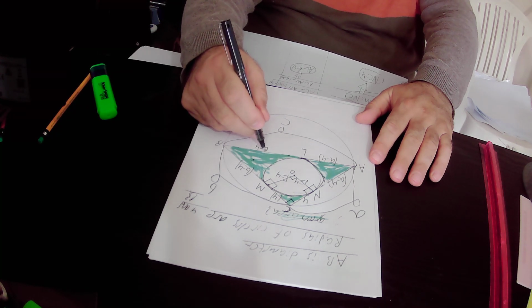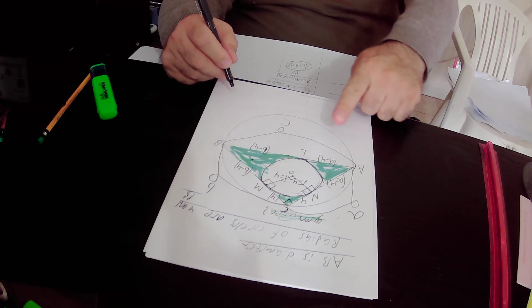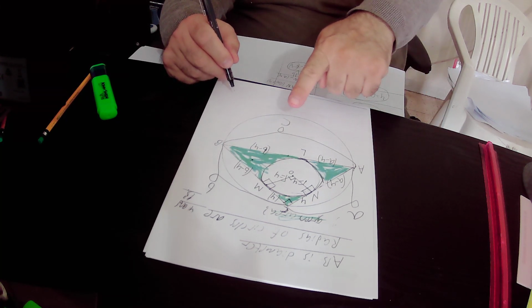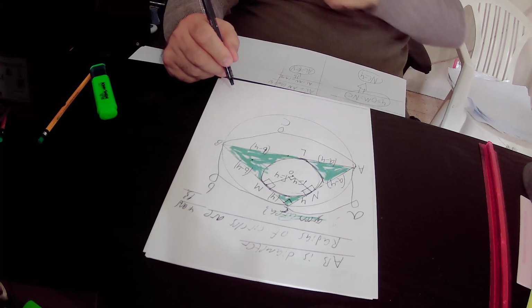So in conclusion, we found out that segment AL equals A minus 4 and segment BL equals B minus 4.